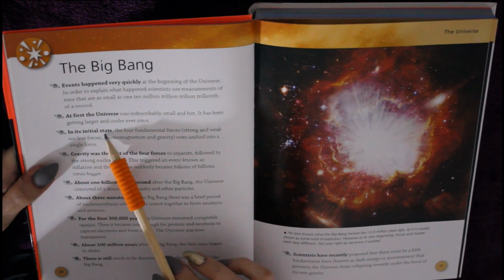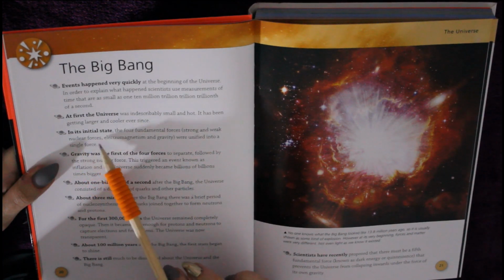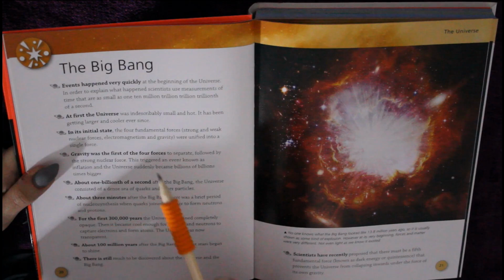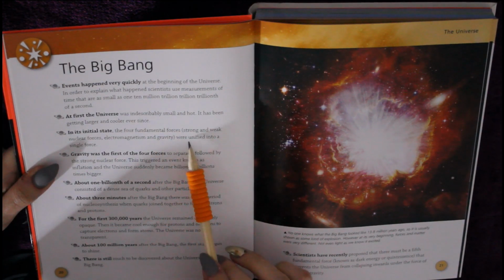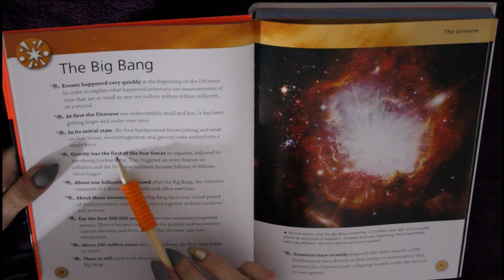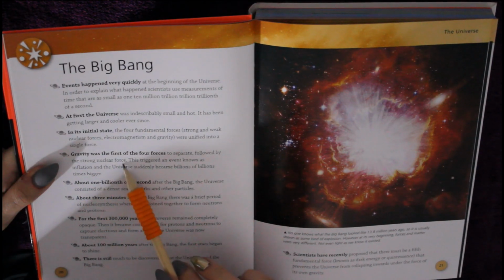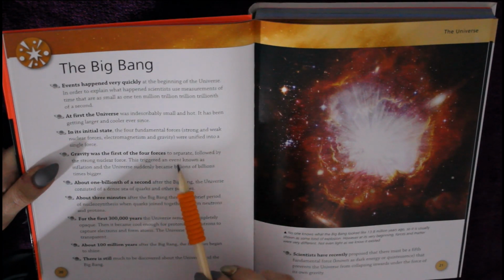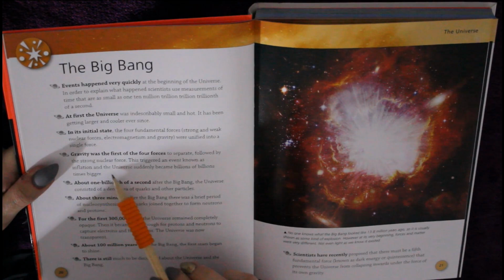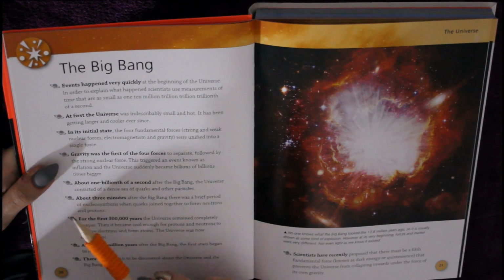In its initial state, the four fundamental forces, strong and weak nuclear forces, electromagnetism, and gravity, were unified into a single force. Gravity was the first of the four forces to separate, followed by the strong nuclear force. This triggered an event known as inflation, and the universe suddenly became billions of billions times bigger.